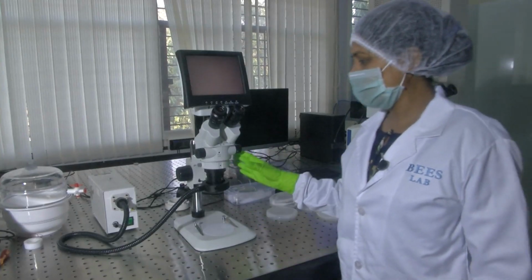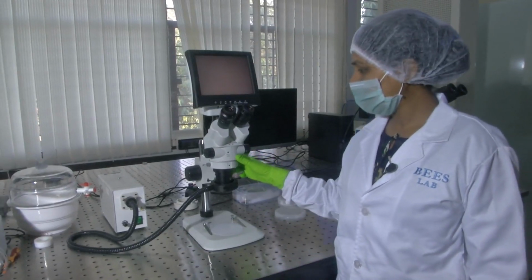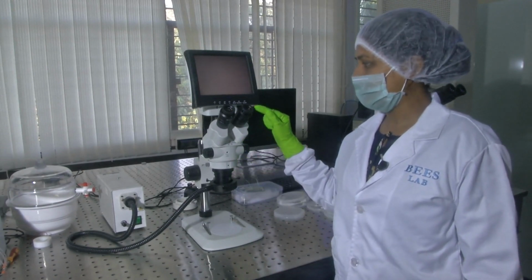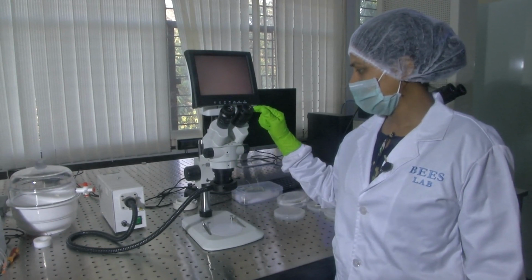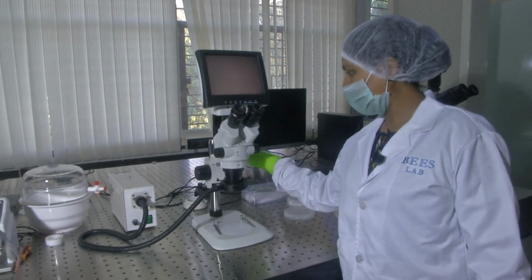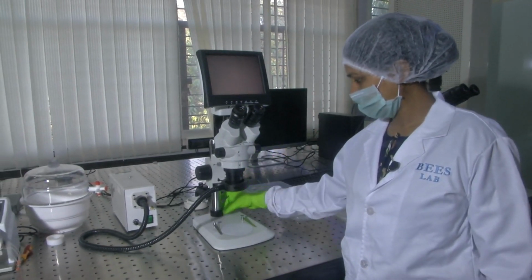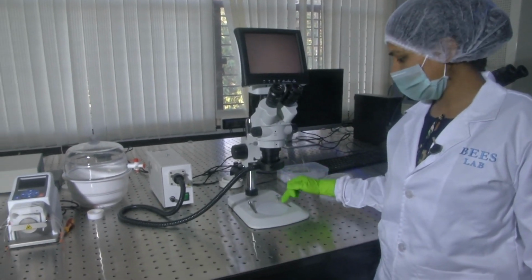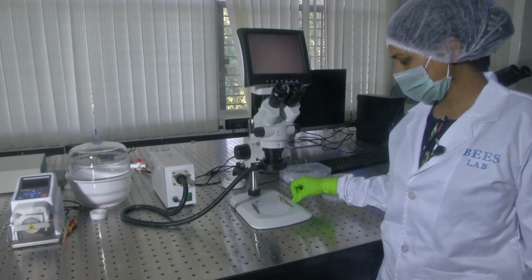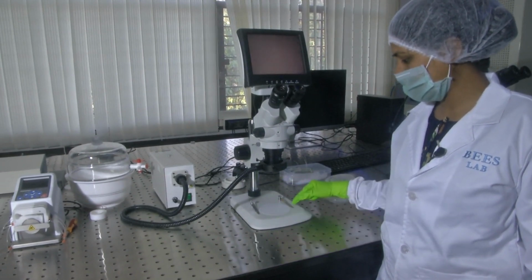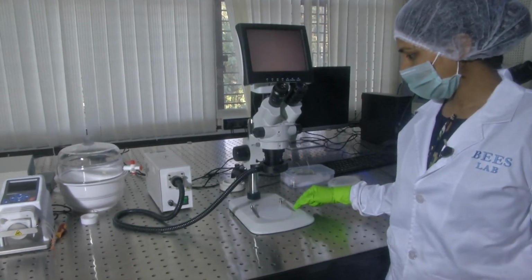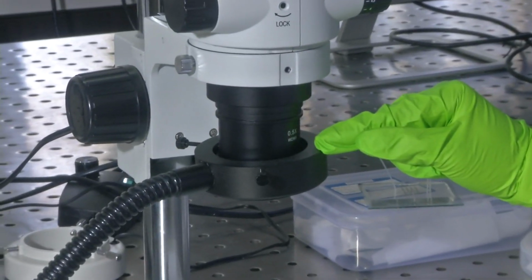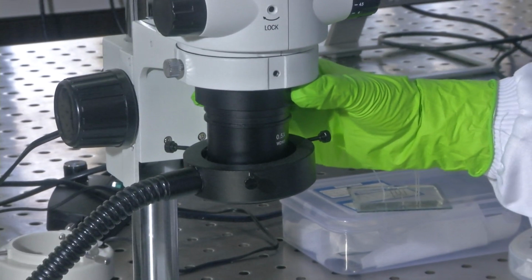So, this is the stereo microscope I was talking about. Any microscope has basic parts like this: the eyepiece, this is the arm, and the base, and here is where the sample sits. So these are the sample holders, and here is the light source, and then this is the turret.